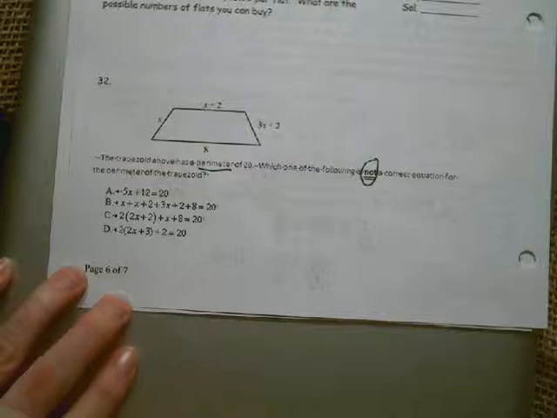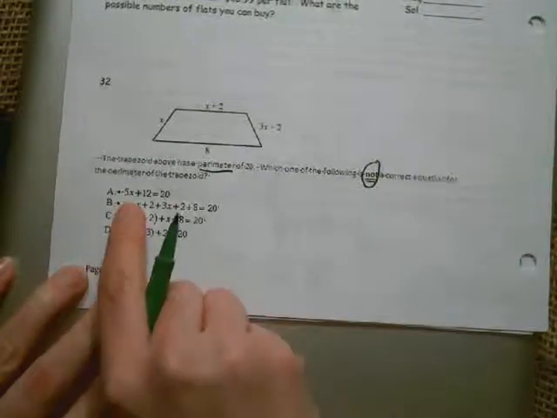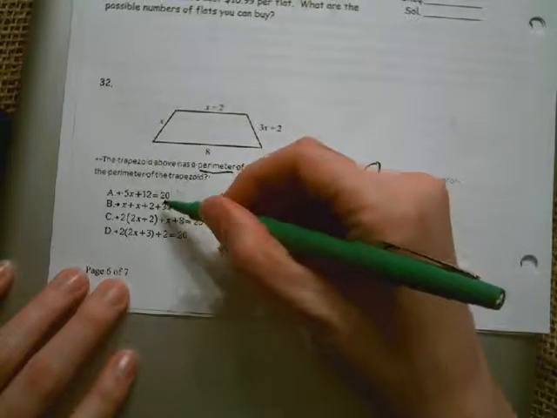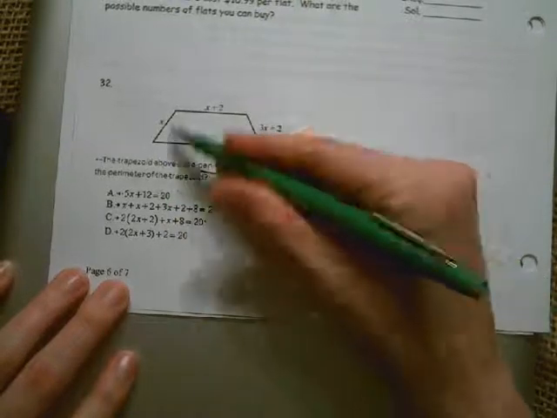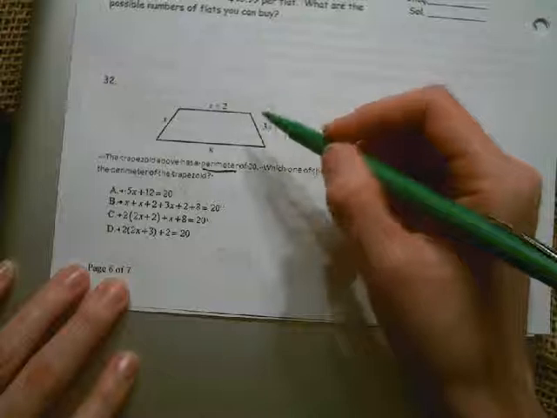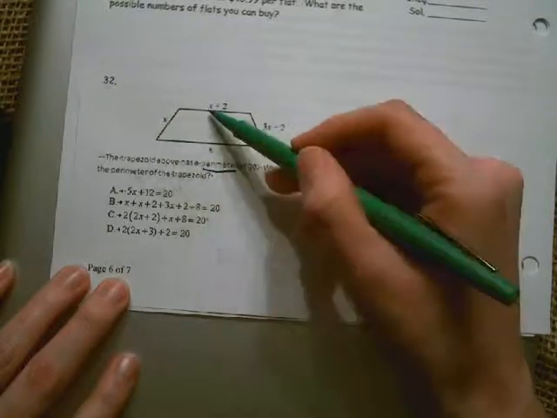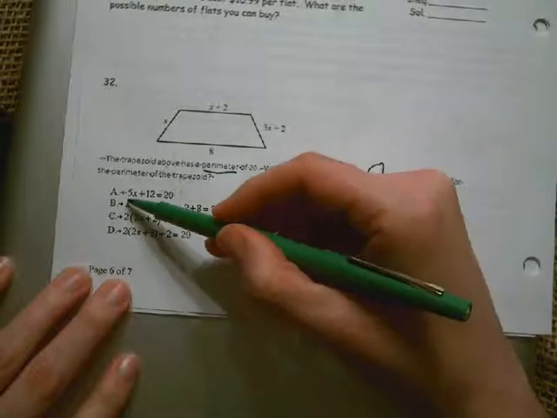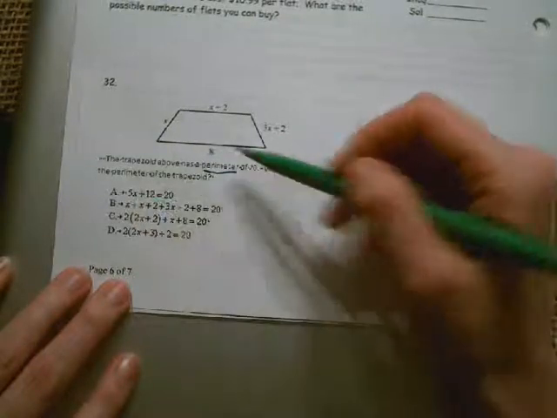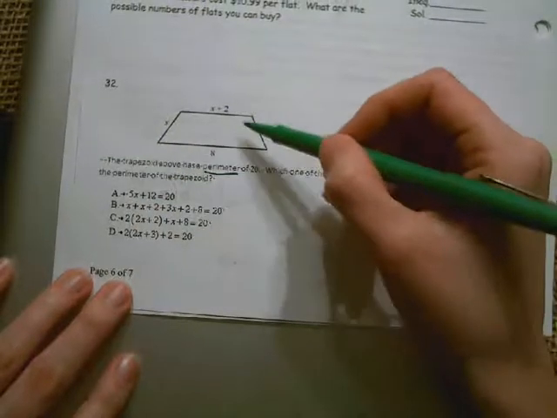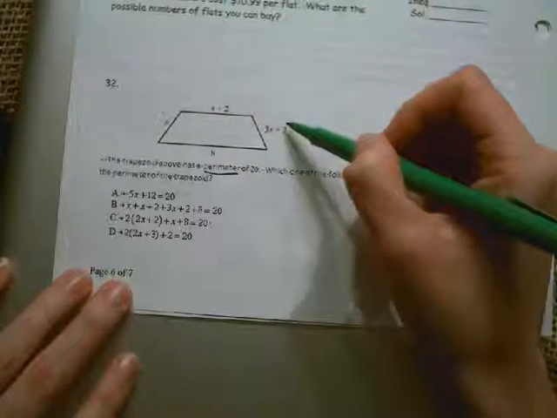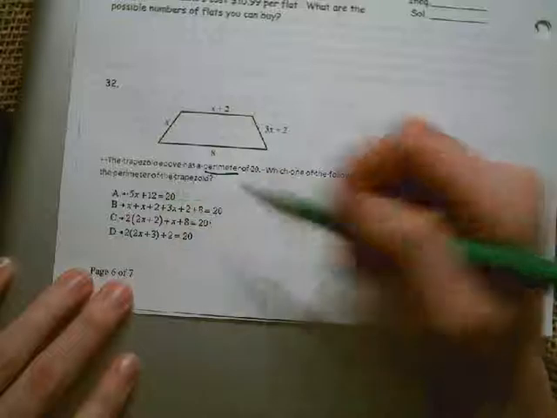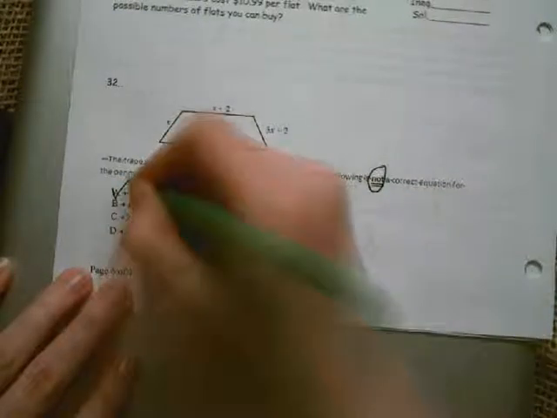So first I've got here, it says 5x plus 12 equals 20. Well, I know it's got the total right, and I want to look at all of my x's when I'm adding them up. This is 1x plus 1x, that's 2x, plus 3x is 5x. So that's got it right, the 5x part. Then I want to look at my whole numbers. I've got 2 plus 2, which is 4, plus 8, which is 12. So 5x plus 12 equals 20. That one looks good. I'm going to put a check by it.